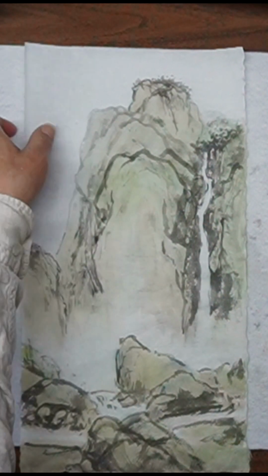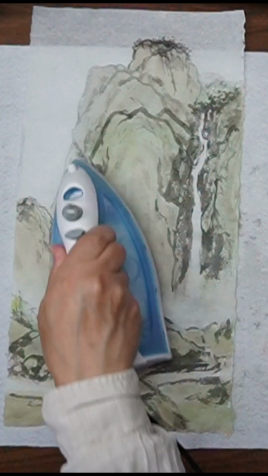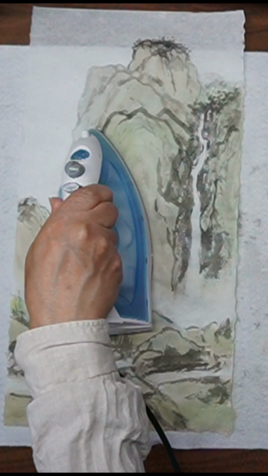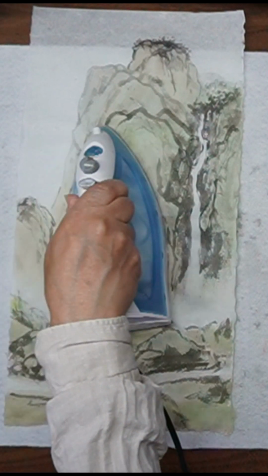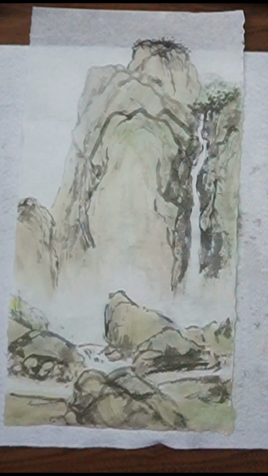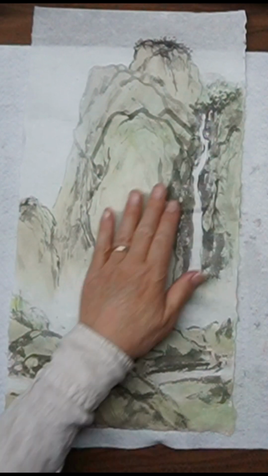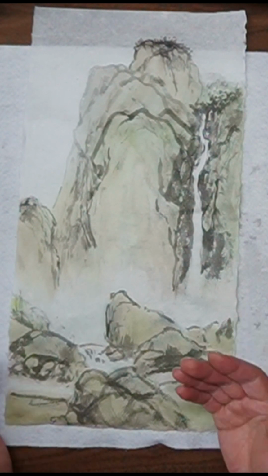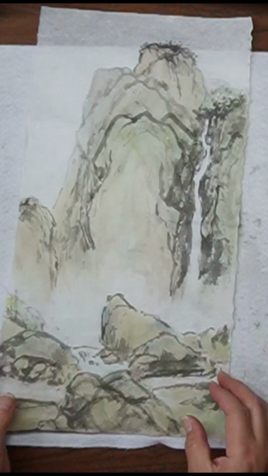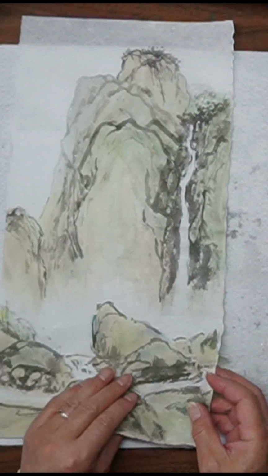But just to let you know, you can do it at any time, but make sure you dry it before you continue, because if you wash over wet lines or texture, it might start to bleed. So you want to keep every stroke while you overlap them, right? That's the idea. This is the fun part.